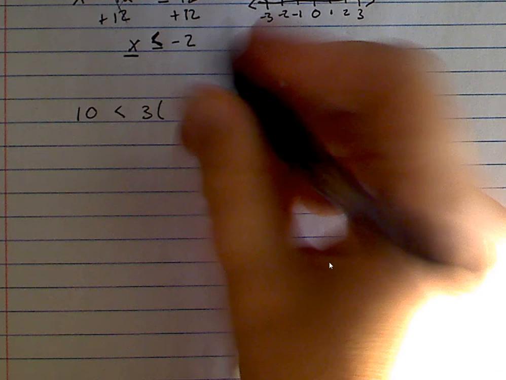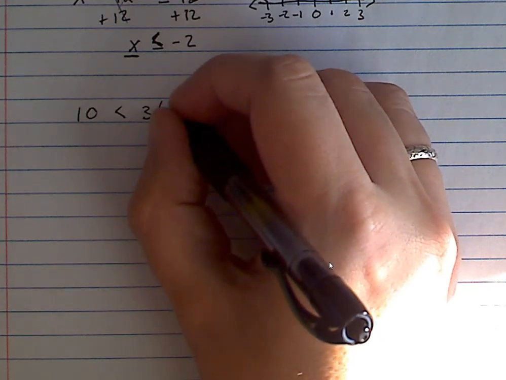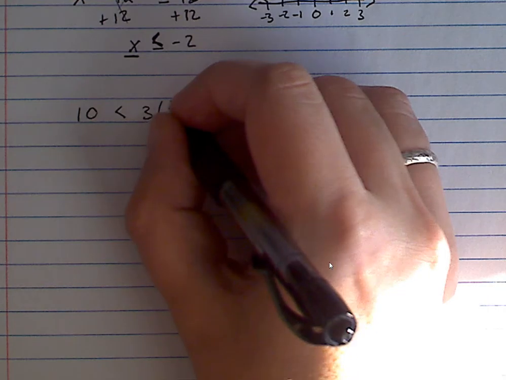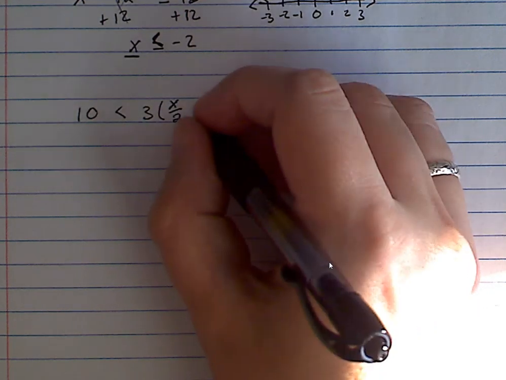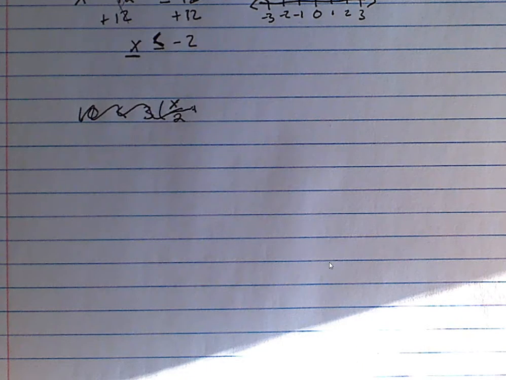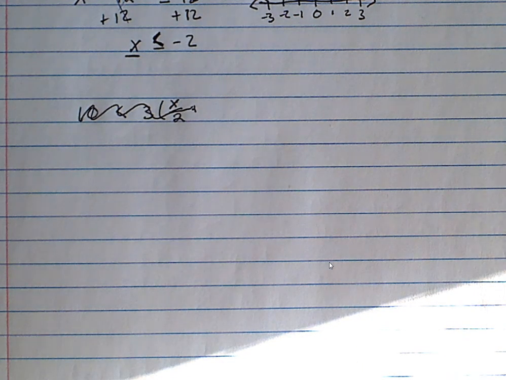Let's do in the parentheses x divided by 2. Wait, no, sorry. I'm getting too complicated. Sorry. Let me just take one from your assignment.